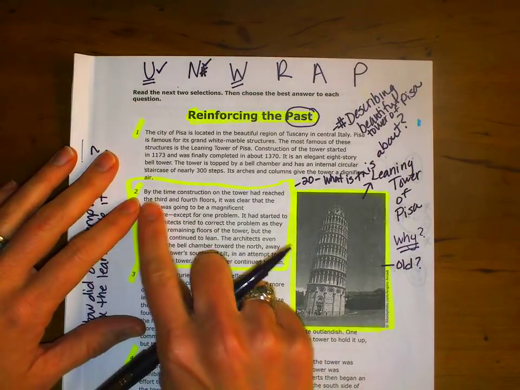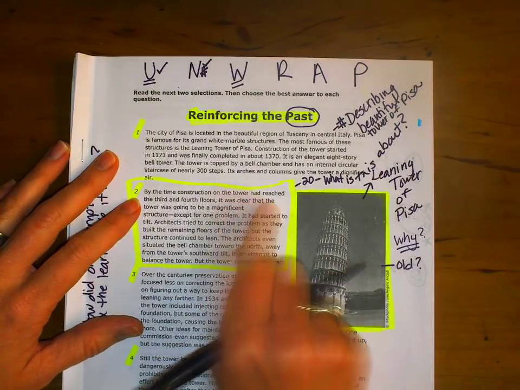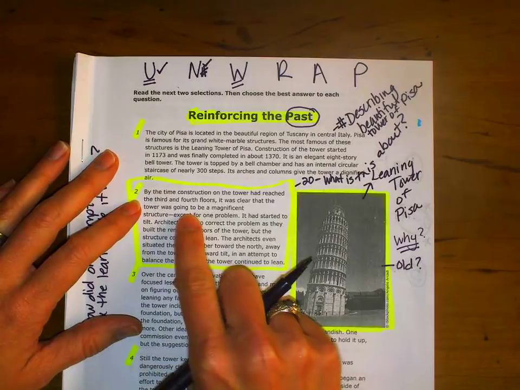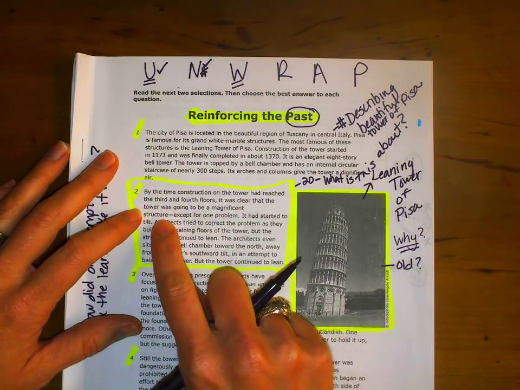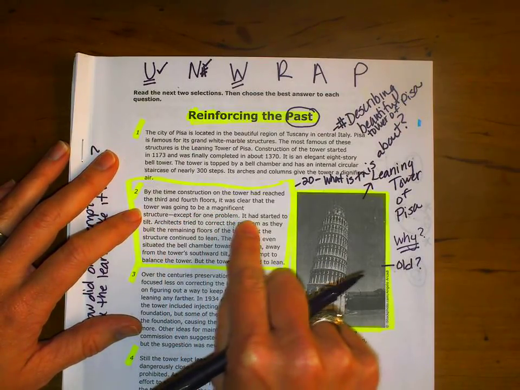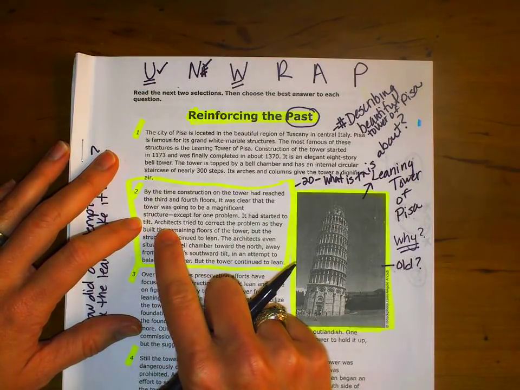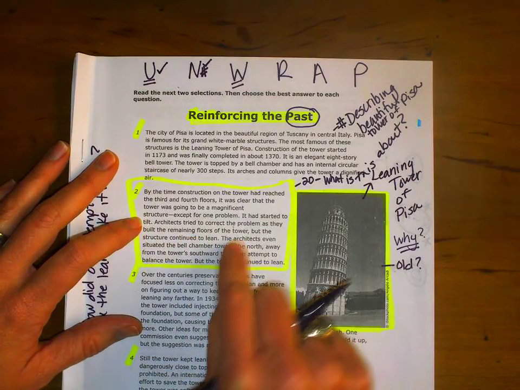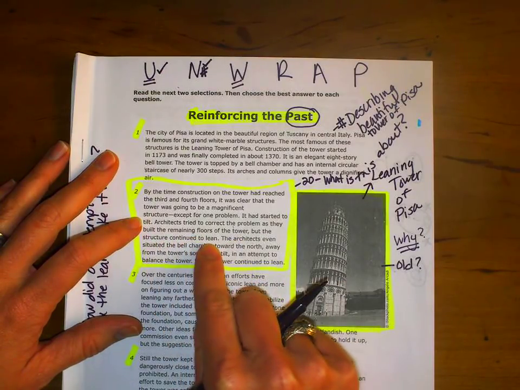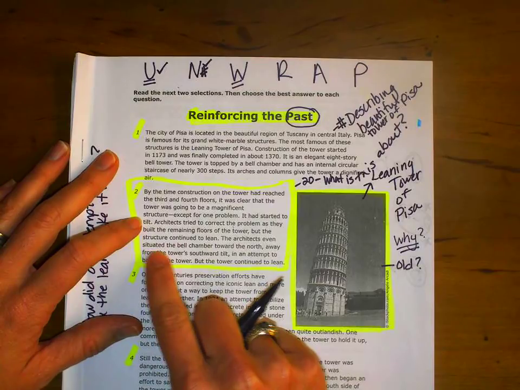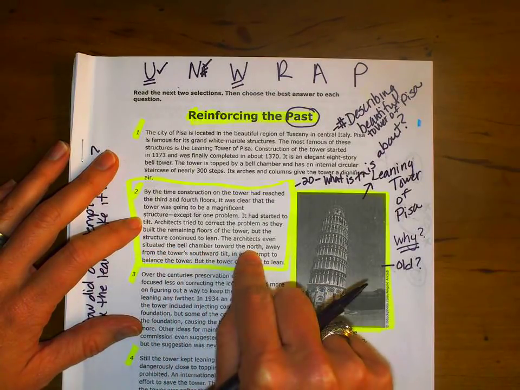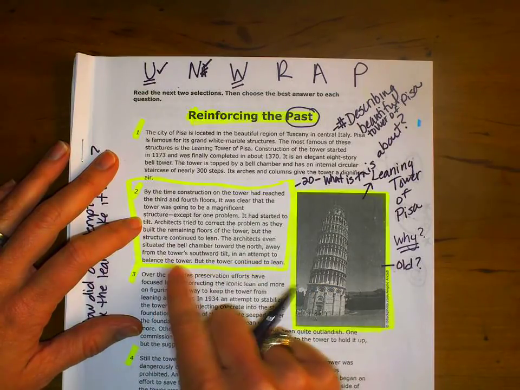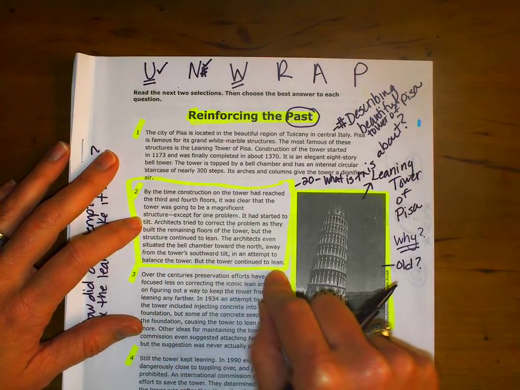By the time construction on the tower had reached the 3rd and 4th floors, it was clear that the tower was going to be a magnificent structure, except for one problem. It had started to tilt. Architects tried to correct the problem as they built the remaining floors of the tower, but the structure continued to lean. The architects even situated the bell chamber toward the north, away from the tower's southward tilt, in an attempt to balance the tower. The tower continued to lean.